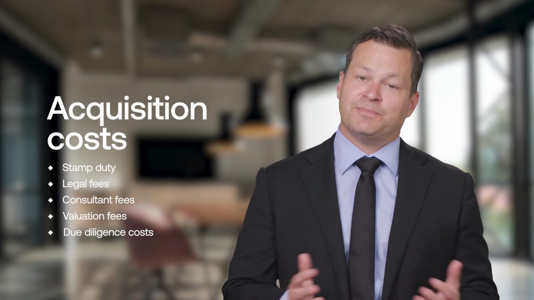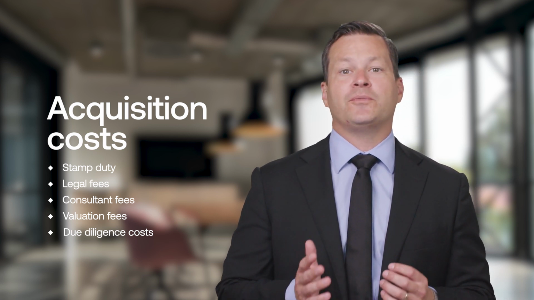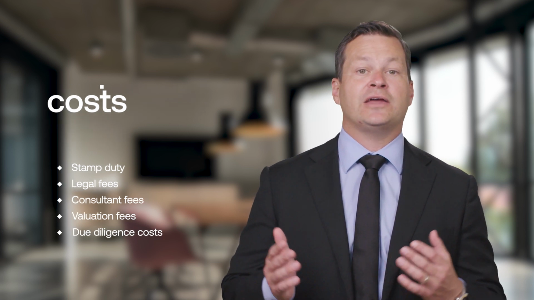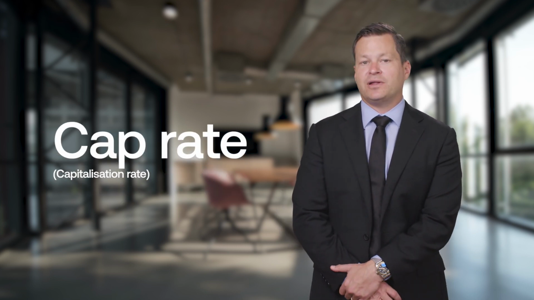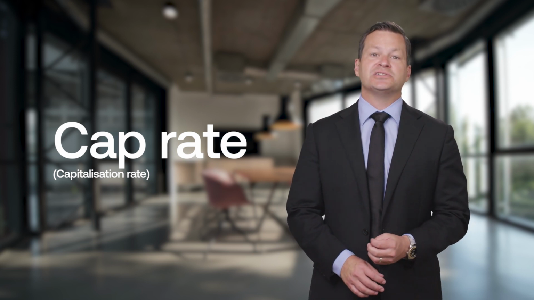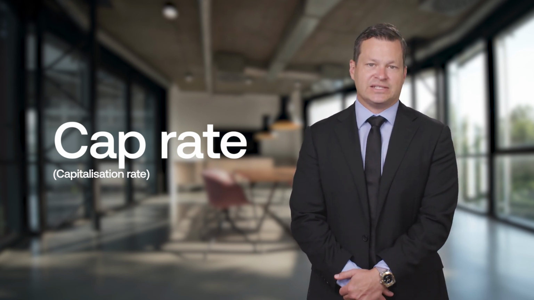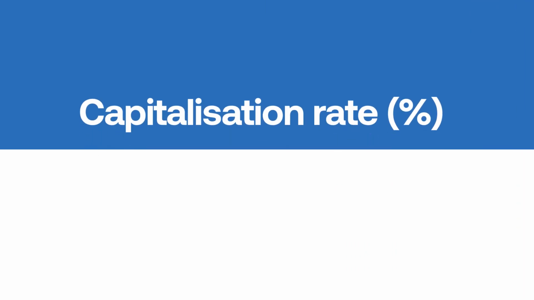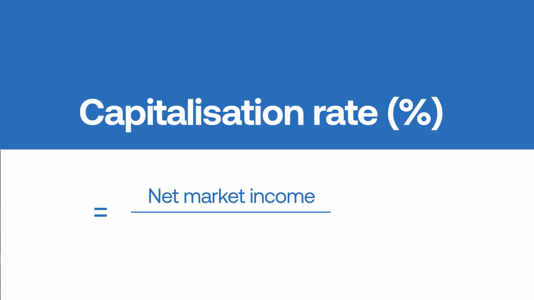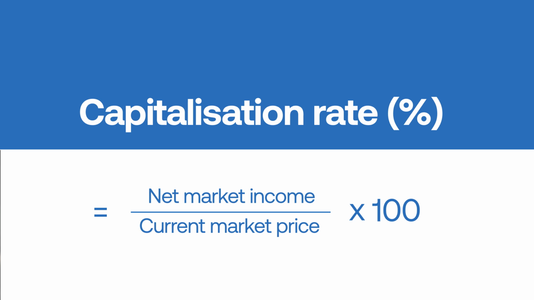That is, depending on the state, you're typically up for between 5 and 6% of the valuation of the asset in stamp duty costs. Frequently used in the real estate industry, the cap rate, which is simply short for capitalisation rate, is one of the measures of the expected return of an asset. Expressed as a percentage, cap rates are calculated by dividing the net property income of an asset by the market price for the property, or in the case of an acquisition, the acquisition price.